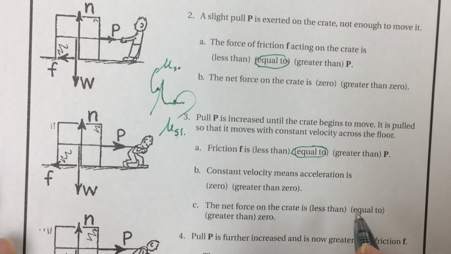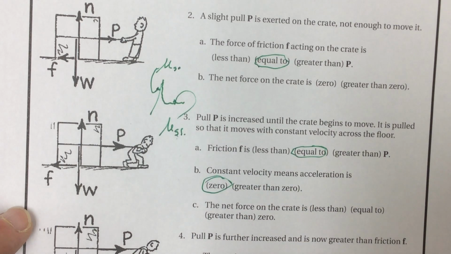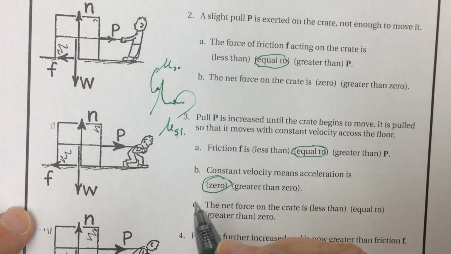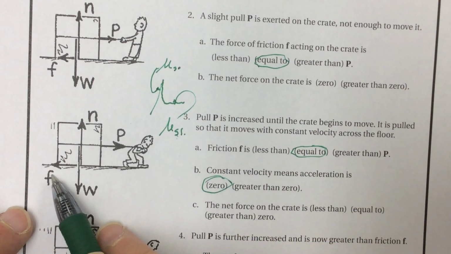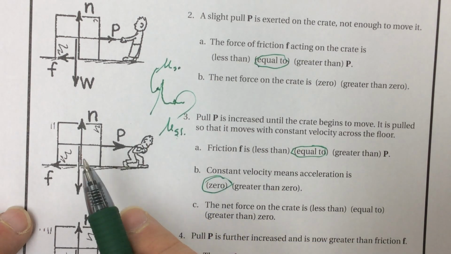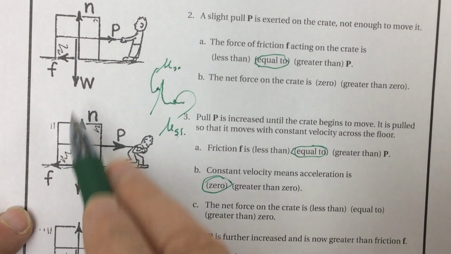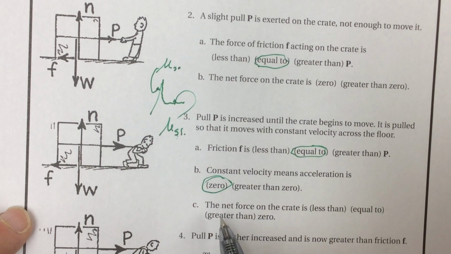So to get something going is high, and to keep something sliding once it's sliding is not so bad. Okay, B says constant velocity means acceleration is 0, constant. It's not getting faster, it's not getting slower. So remember, this is just inertia. An object in motion tends to stay in motion unless acted upon by another force. So as long as these two forces are equal, if it's stopped, it stays stopped. If it is going, it stays going. That's kind of pretty cool. The net force on the crate is, so this is C, equal to 0?